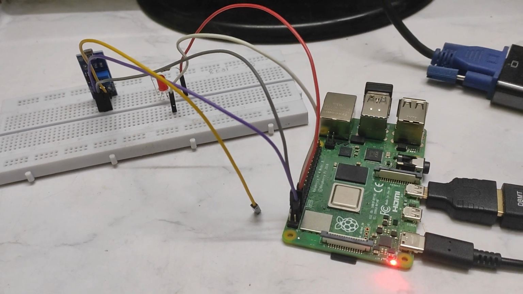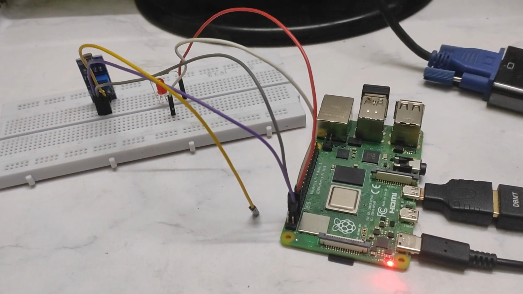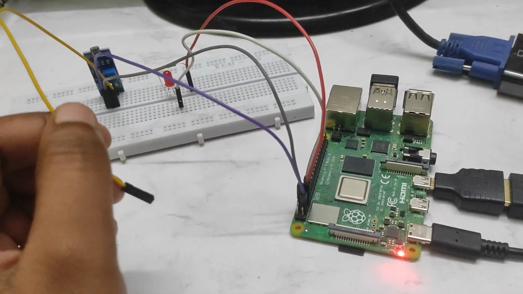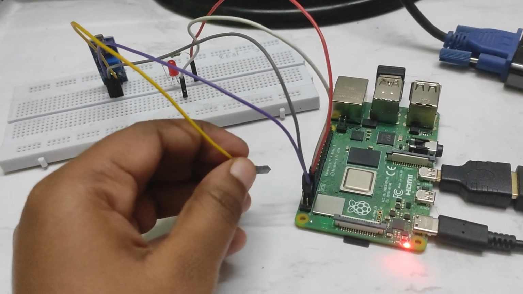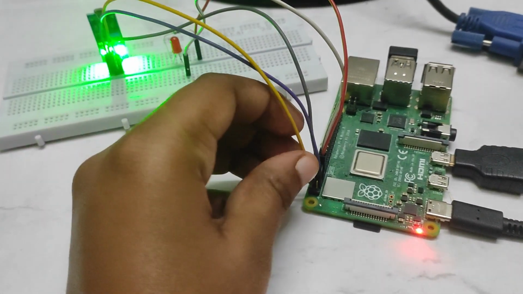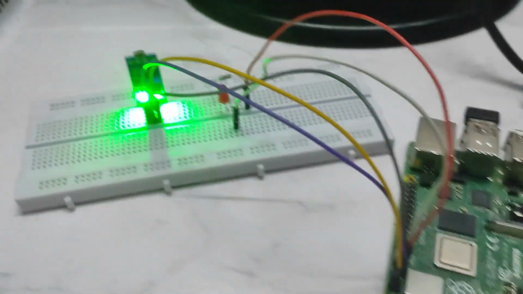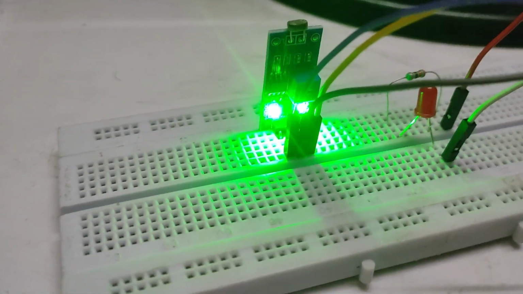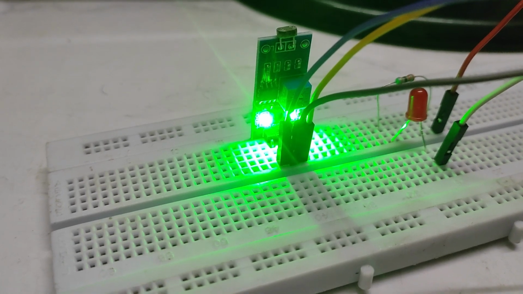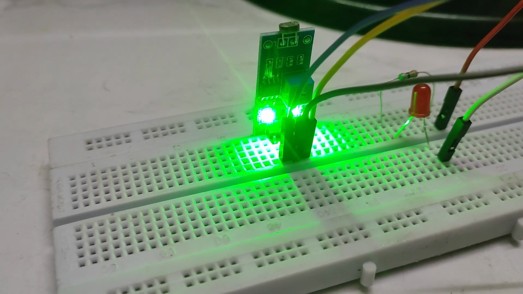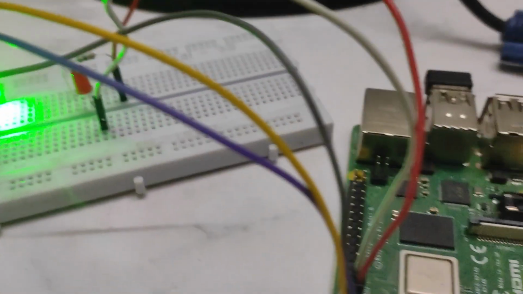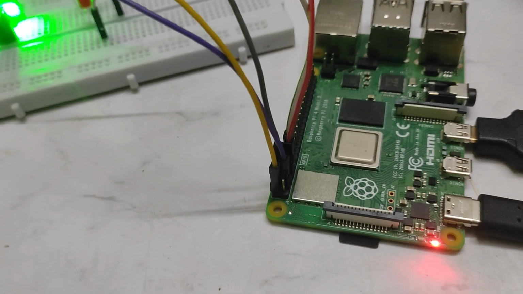As per the circuit diagram, connections have been made. Only the VCC of the LDR sensor hasn't been connected yet. Once you connect it to the 5-volt supply of the Raspberry Pi, you see that the two green lights of the LDR sensor turn on. This indicates that it's properly powered. The ground terminal and the VCC terminals have been connected correctly with that of the Raspberry Pi.